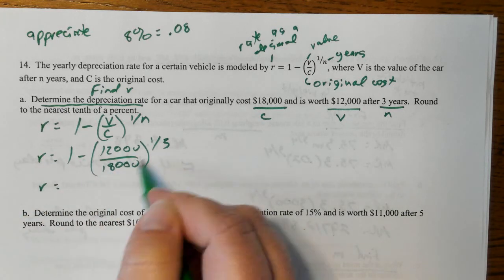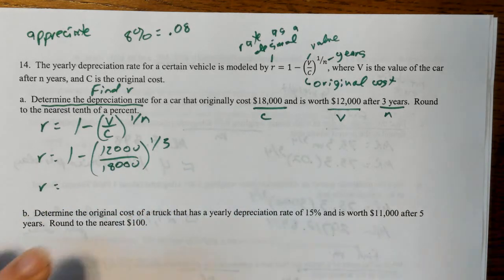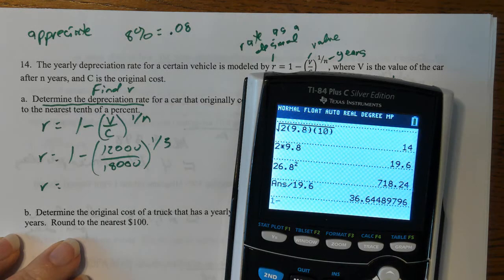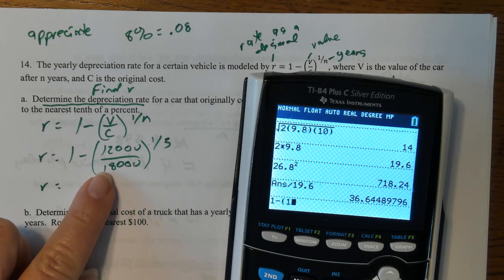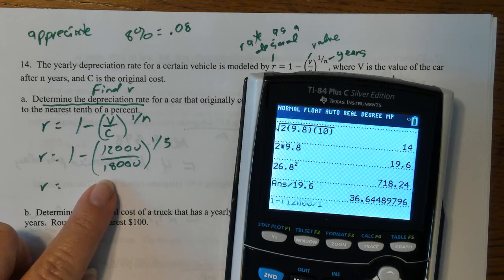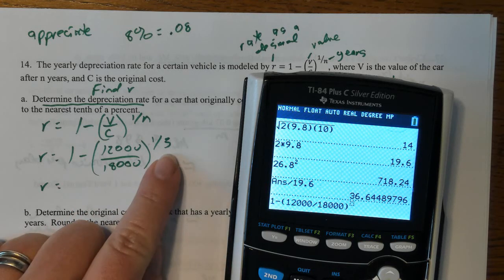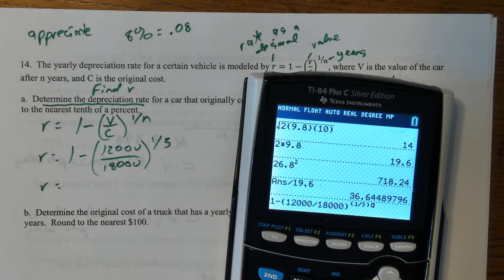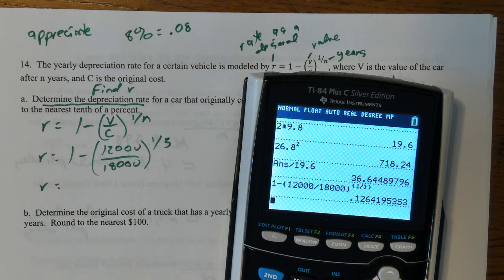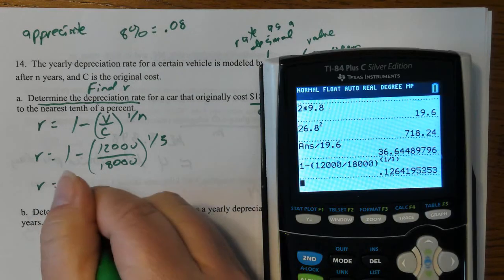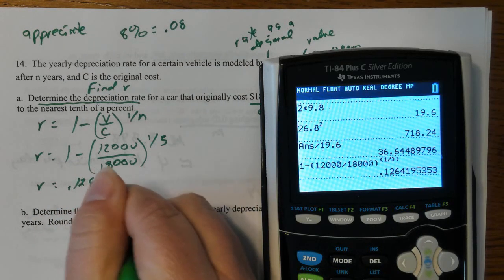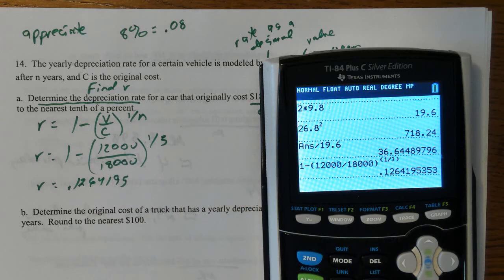I can type this in my calculator, and whatever comes out is R. I need to put parentheses around that 12,000 over 18,000. If you're using an 83, you'll need to put parentheses around your 1/3. If you're using an 84, you won't have to put parentheses around the 1/3. So R is 0.1264195, and so on.